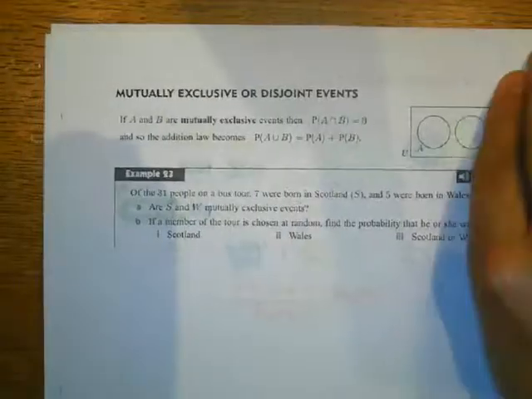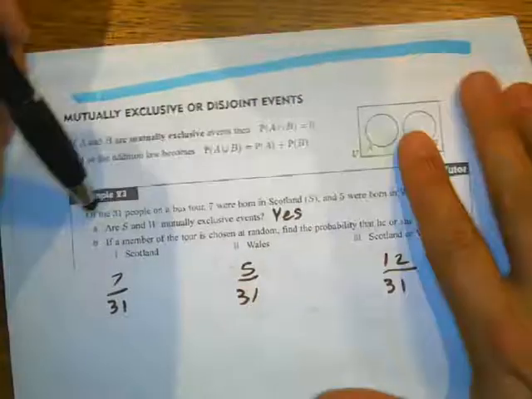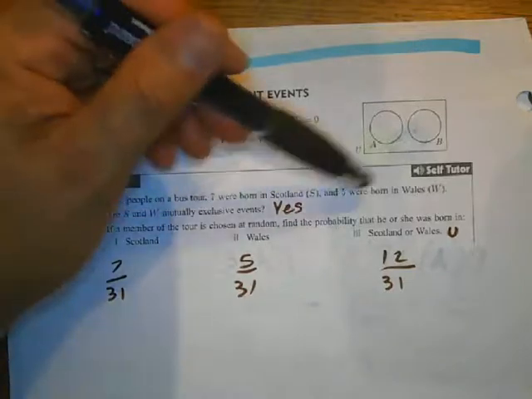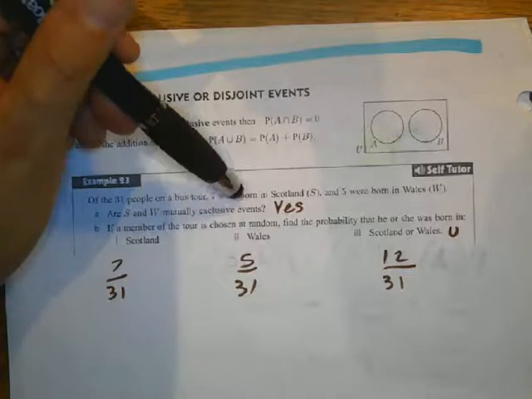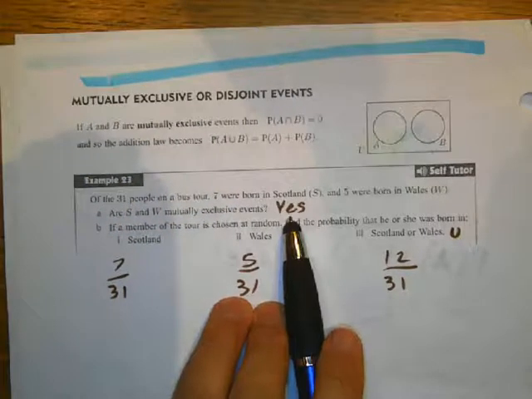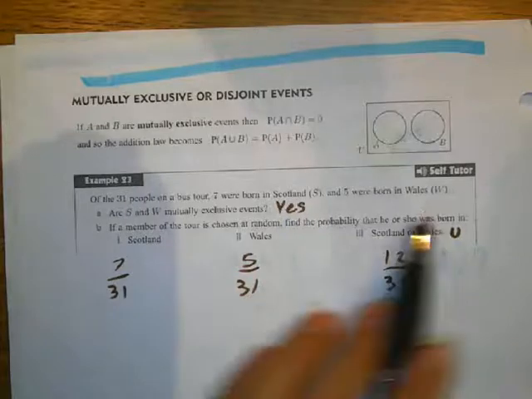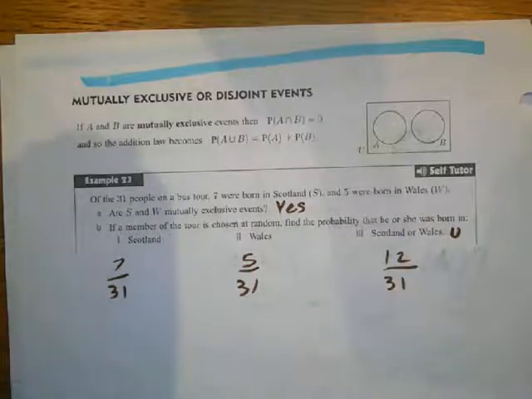Here we've got, let's just use this one here. You've got 31 people on a tour bus. 7 were born in Scotland. 5 were born in Wales. Are S and W mutually exclusive? And the answer is yes, because you can't be born in Scotland and be born in Wales at the same time. They're separate regions.